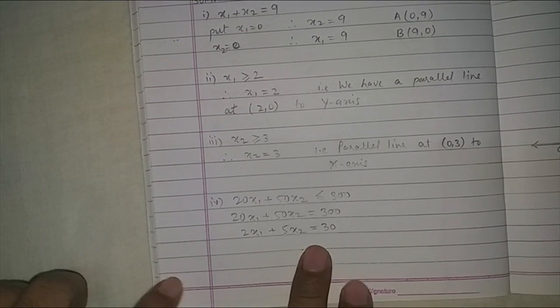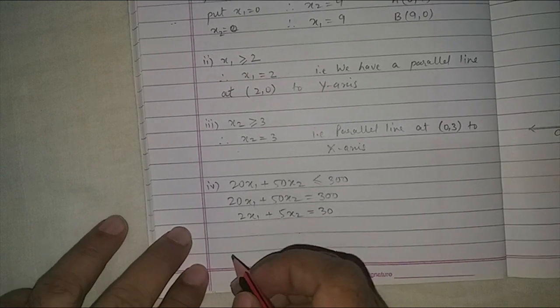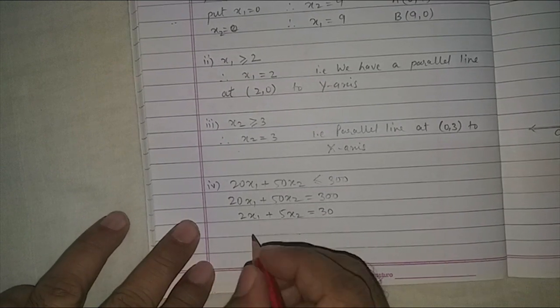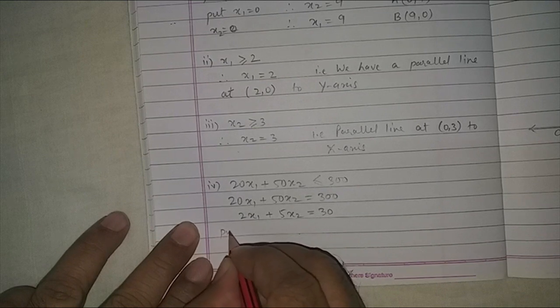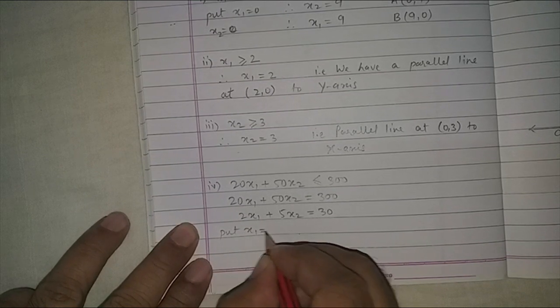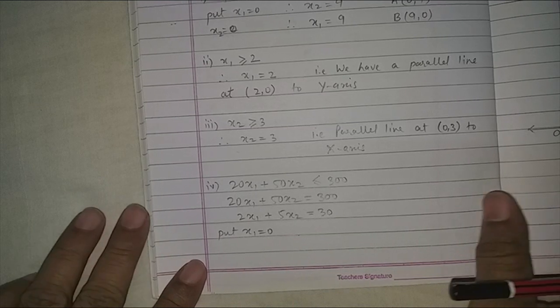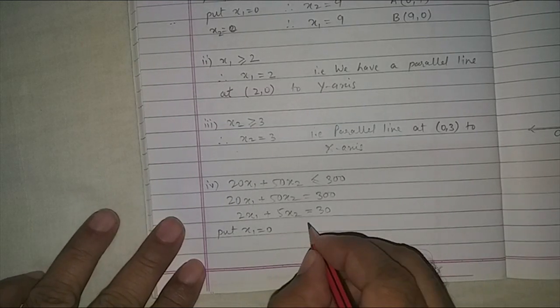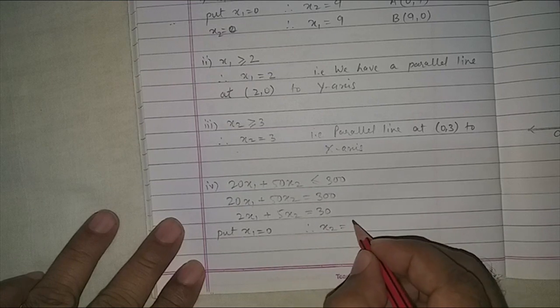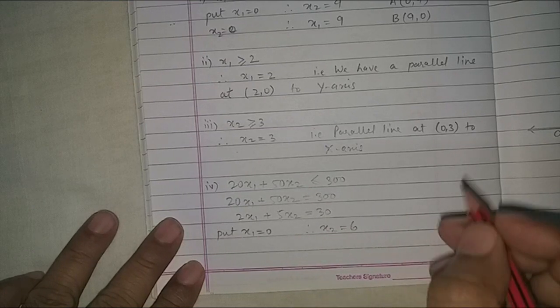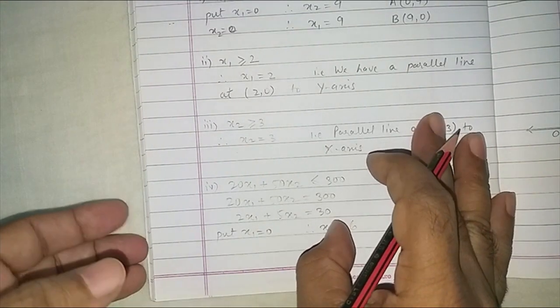Now I will assign x1 as 0. Once we put x1 equal to 0, I get x2 equal to 6. So let us give some points here.